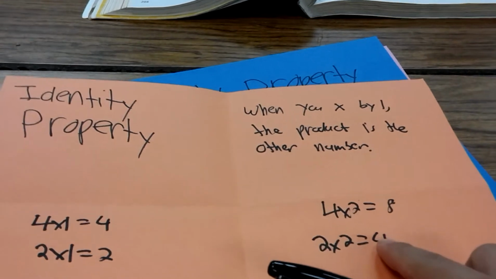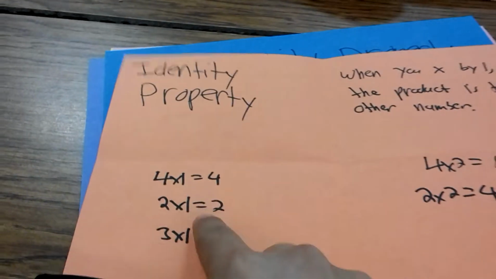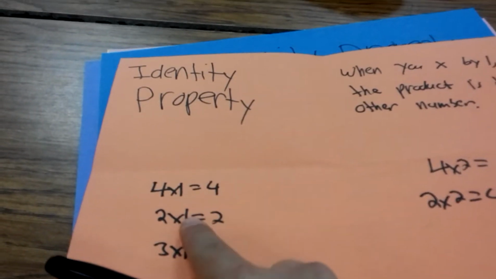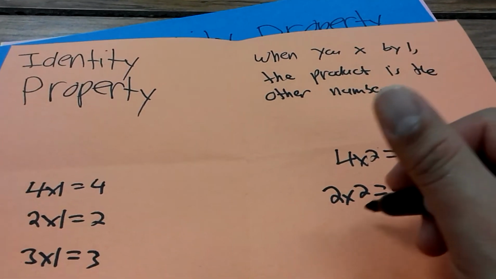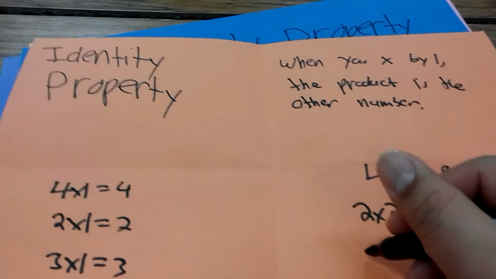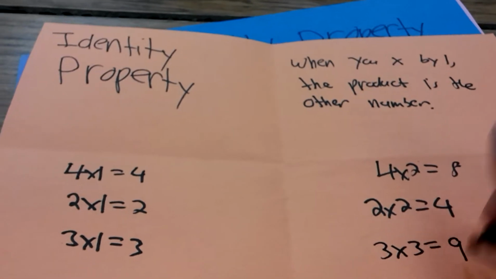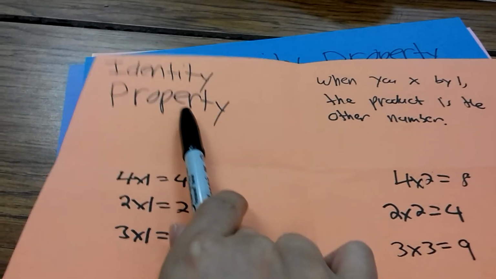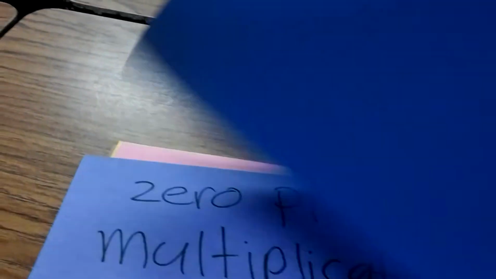Why did I choose these for non-examples? I chose these for non-examples because I'm not multiplying by 1. It doesn't show me the identity property. My examples over here do show me the identity property because I am multiplying by 1. 4 times 1 is 4. 2 times 1 is 2. 3 times 1 is 3. My non-examples: 4 times 2 is 8, 2 times 2 is 4. What about 3 times 3? Here's another equation where I'm not multiplying by 1, and that's 9. So I have 3 examples over here and 3 non-examples over here. My identity property, there's my vocabulary word. Here's my definition.